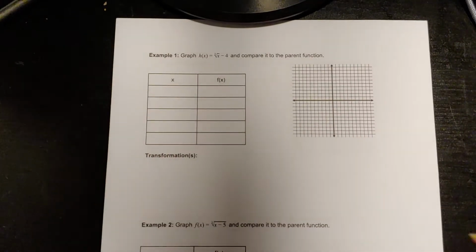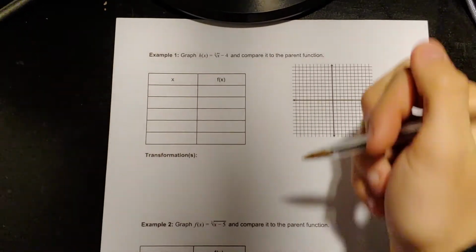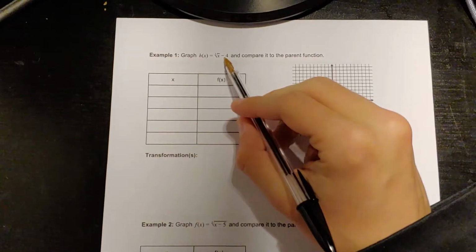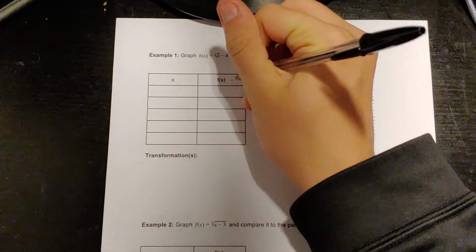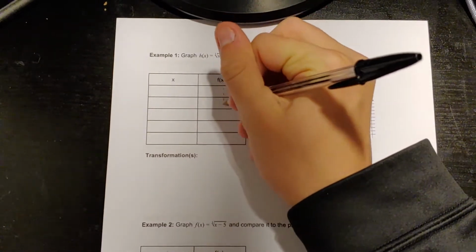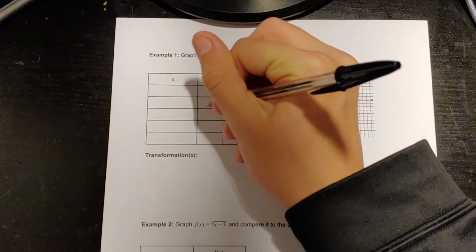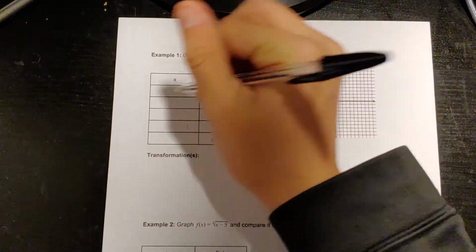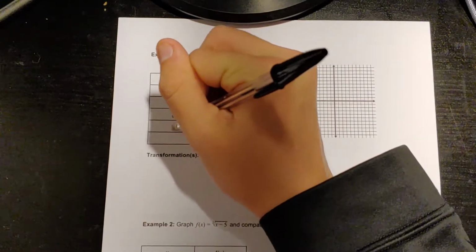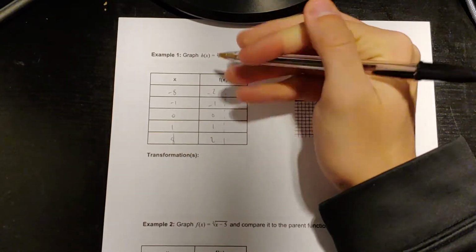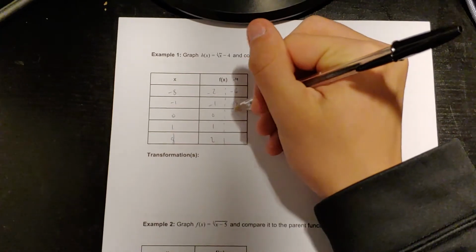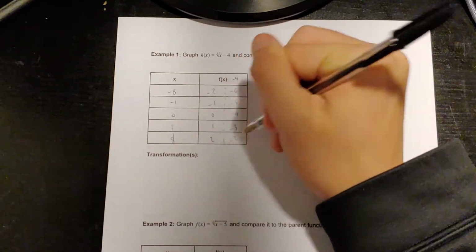Remember what we did last time with what affected which part of our graph. We have the cube root of x minus 4. Because this minus 4 is on the outside, it affects our f of x. So -2, -1, 0, 1, and 2, and -8, -1, 0, 1, and 8 for our x. Then I just subtract 4 from all of these: -6, -5, -4, -3, -2.